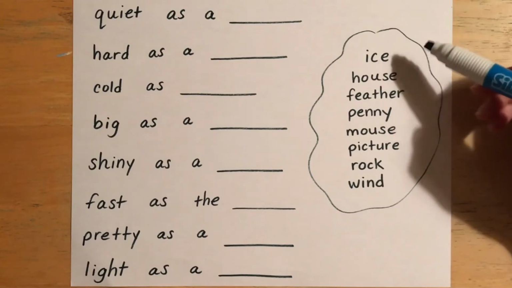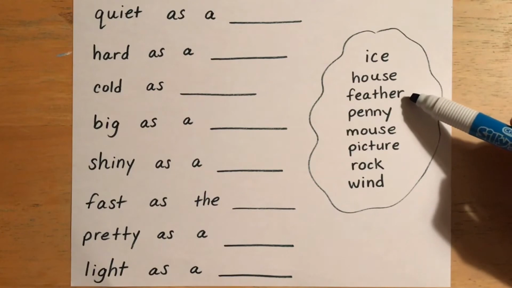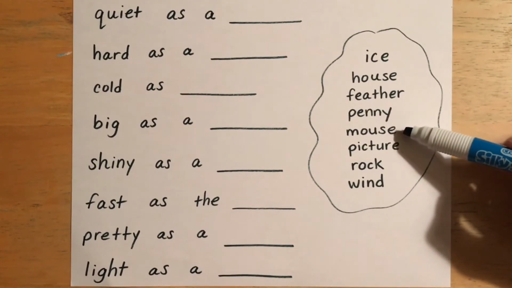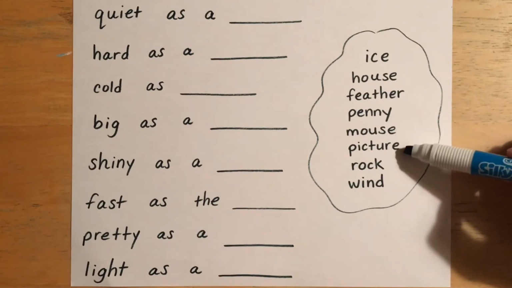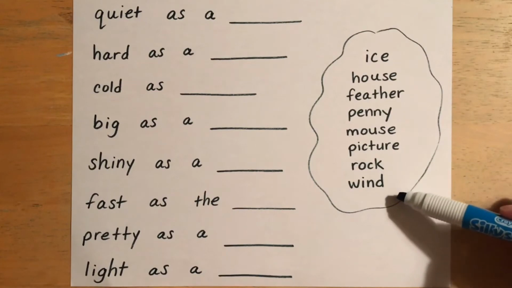The words in the bubble are ice, house, feather, penny, mouse, picture, rock, wind.